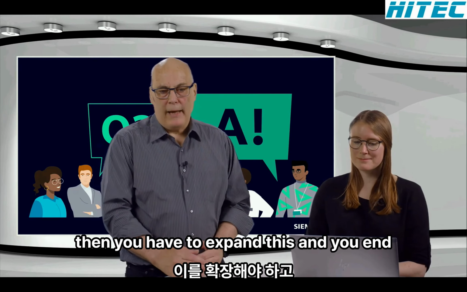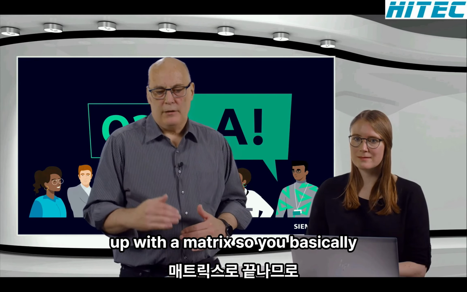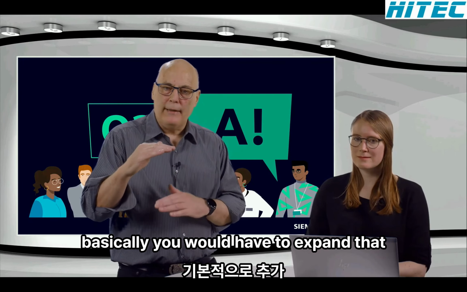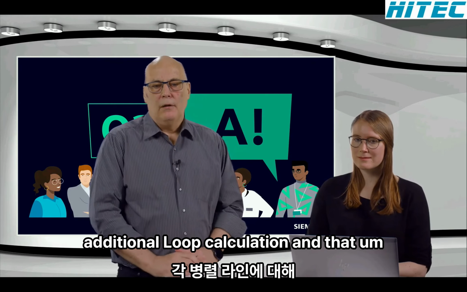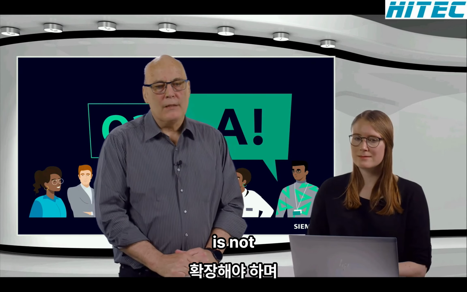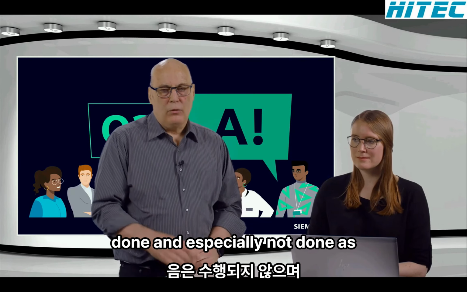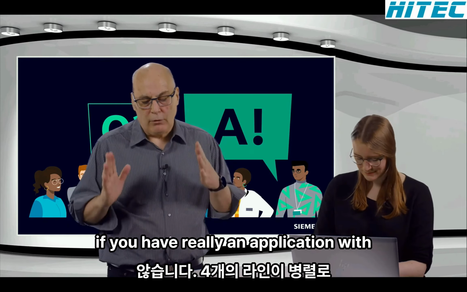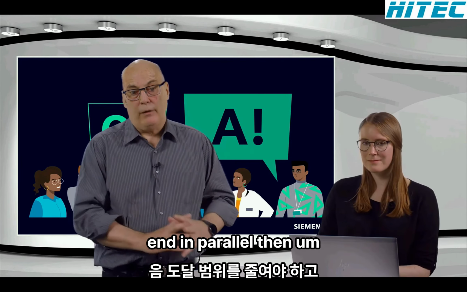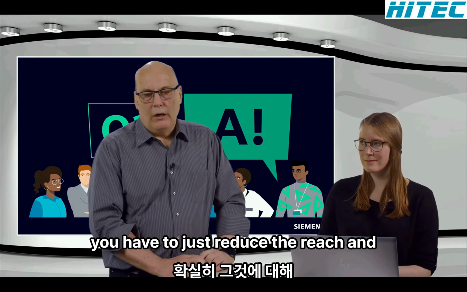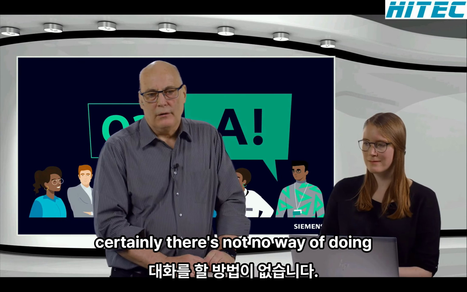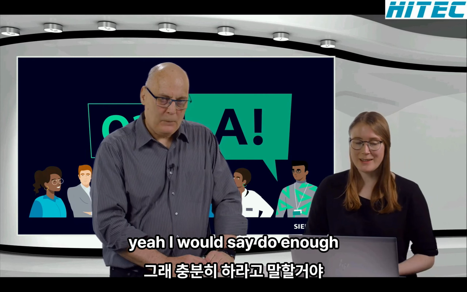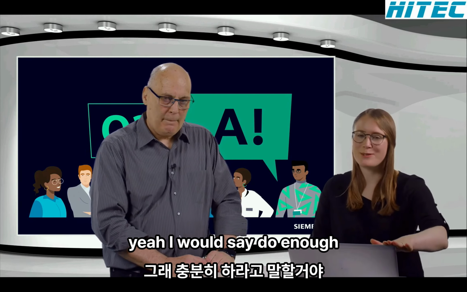And if you've got a coupling between one line and another, then you have to expand this and you end up with a matrix. So instead of having just the 4 impedances in the loop, classically you would have to expand that for each parallel line with an additional loop calculation. And that is basically not done, as mentioned by the previous question, that typically you don't have that end-to-end. If you have really an application with 4 lines going end-to-end in parallel, then you have to just reduce the reach, and there's no way of doing the compensation for that. Okay, I understand. Yeah, I would say these are enough questions for the first part.